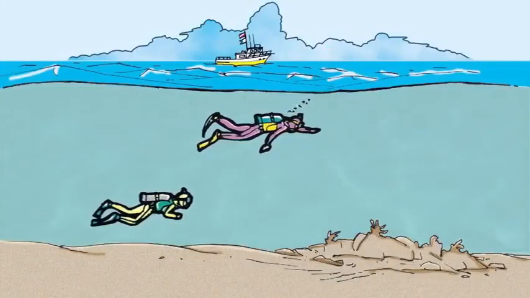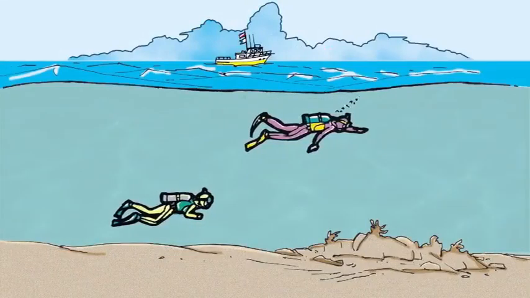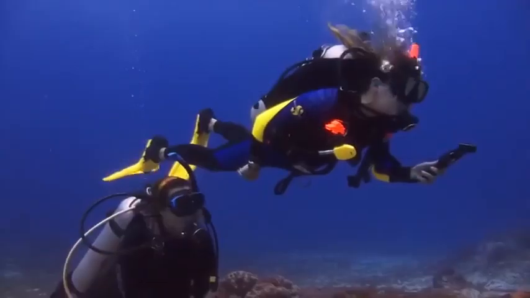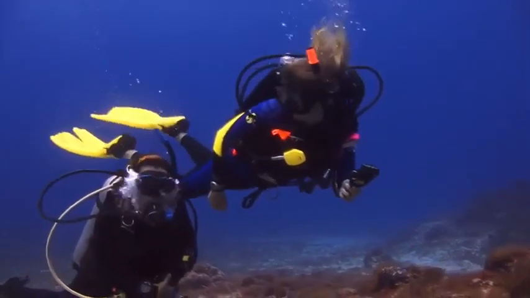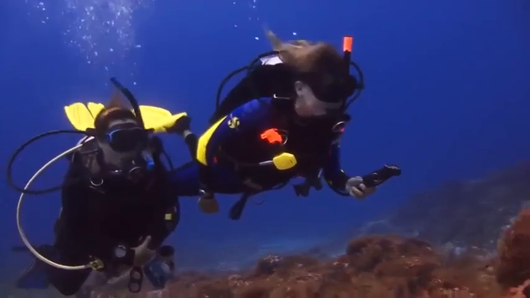Also, a diver swimming markedly shallower may drift faster than a deeper one. Stay closer to your buddy when diving in currents, and check on each other more frequently.